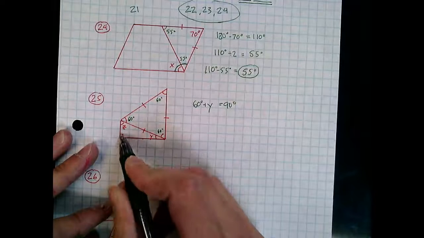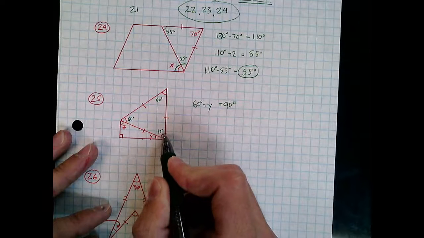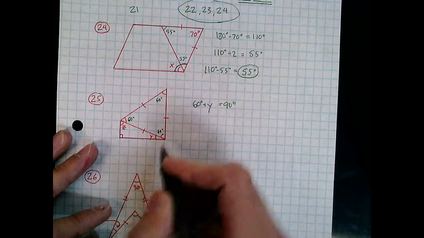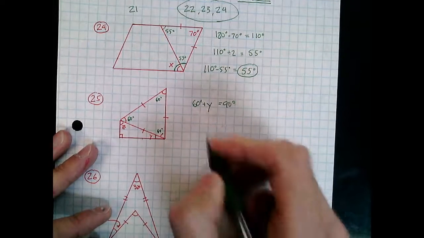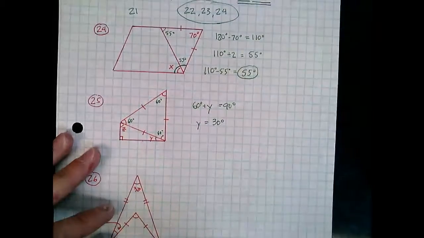Because this 90 plus this 90 degrees equals 180. And I know that 60 degrees comes from here, but how much is the y contributing? Well, if 60 plus y is 90, that y has to be 30 degrees.